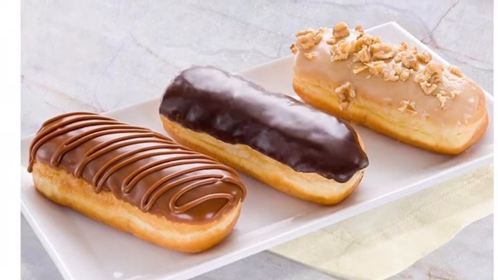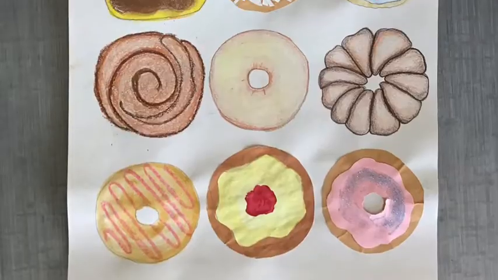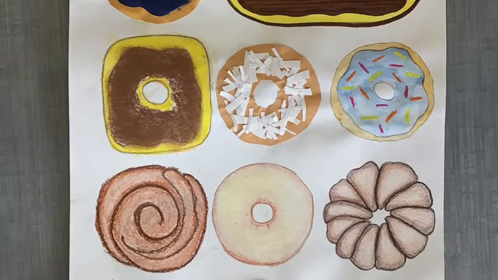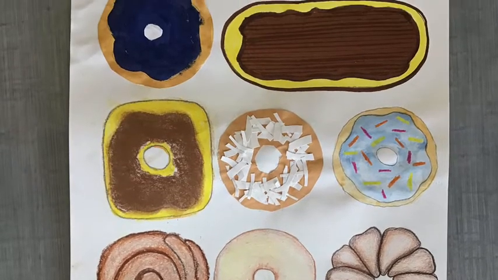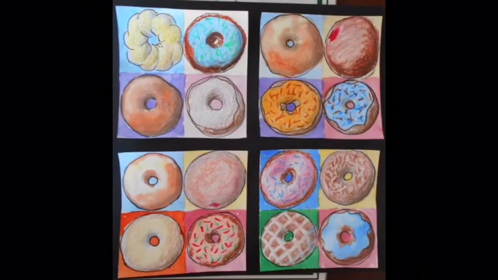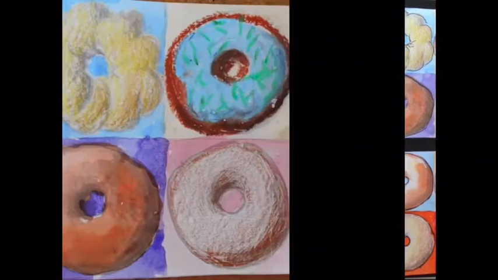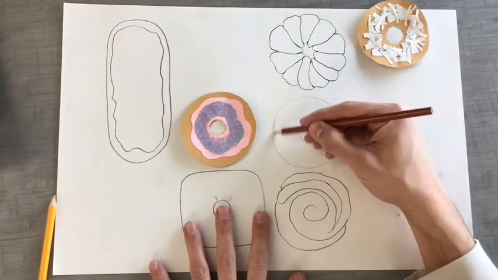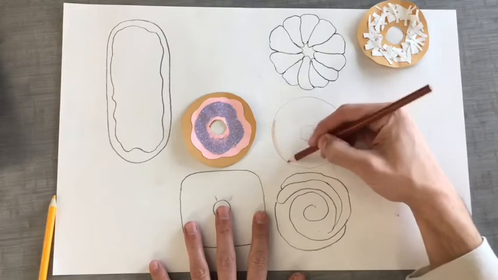We're also going to use 6 different art mediums. The medium is the material that you're using to create the piece. It might be paint or colored pencils or crayons or oil pastels or watercolors. That is your medium in art. Today, we're going to start off with colored pencils. And you're only going to use the colored pencils to create 2 of the donuts.